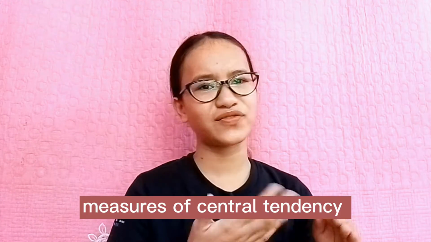Measures of central tendency. What is it all about? If I will be the one to be asked, what will I remember the moment I hear the phrase measures of central tendency? Of course, I will be automatically thinking about the words mean, median, and mode. And I'm also expecting that some of us here are thinking the same thoughts.